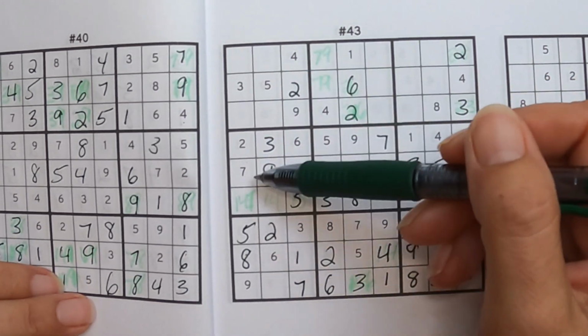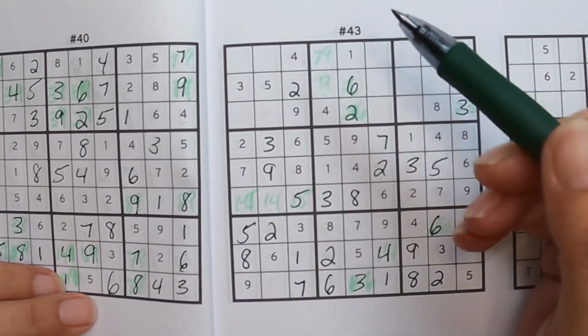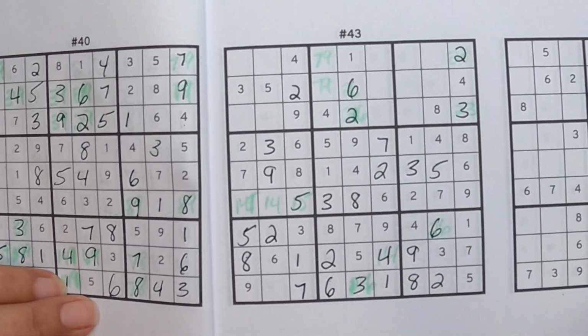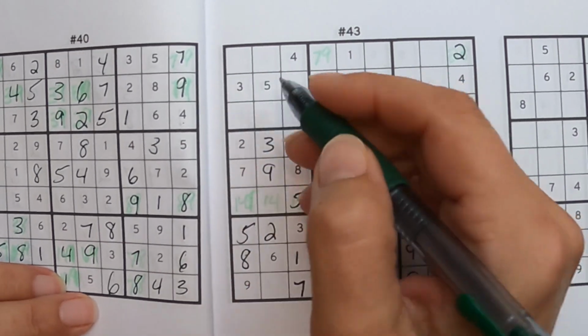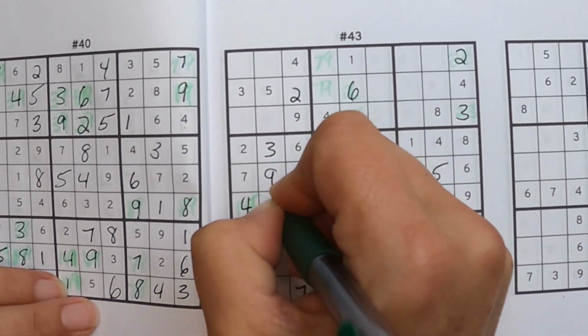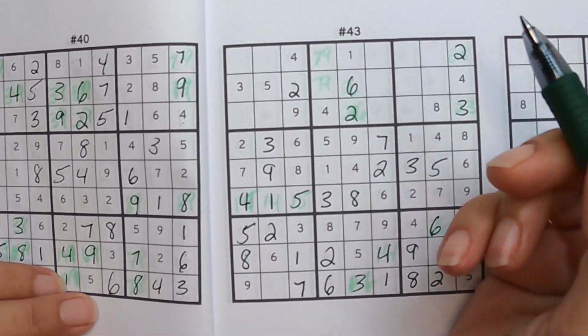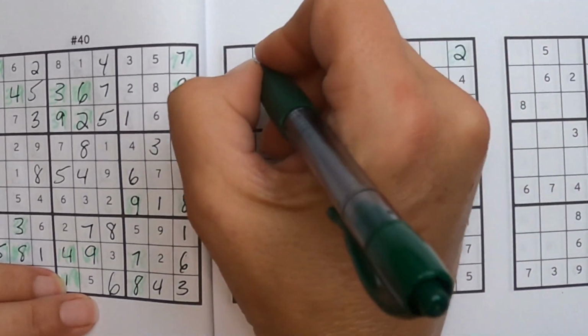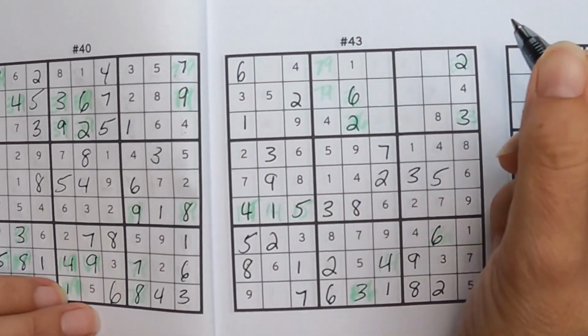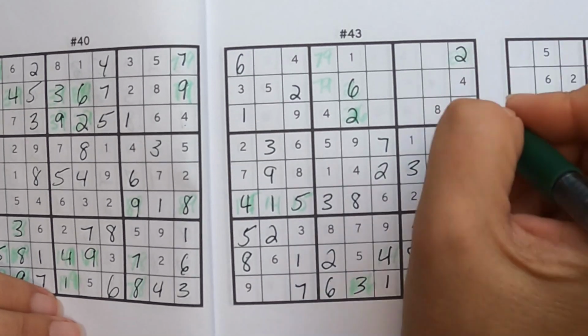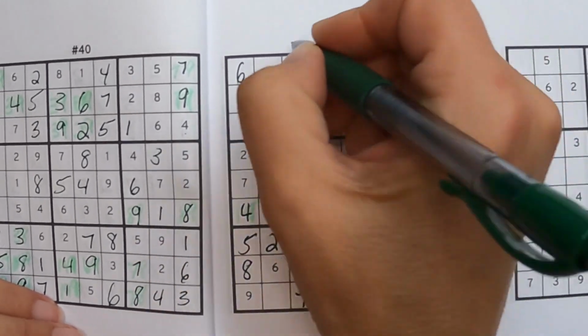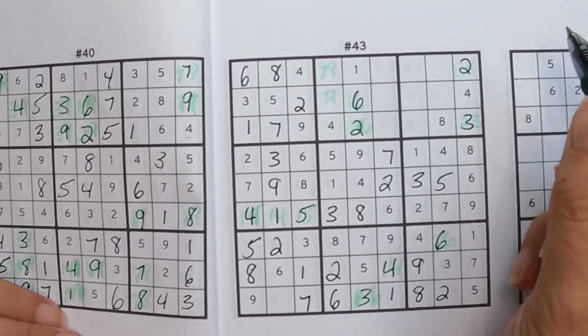For this column, we're missing 1, 4, and 6. We've got 4 covering both of these boxes, so that makes this our 4 and 1. We've got a 1 here, so 6, 1. For this box now, we're missing 7 and 8. We've got an 8 here, so 7, 8.